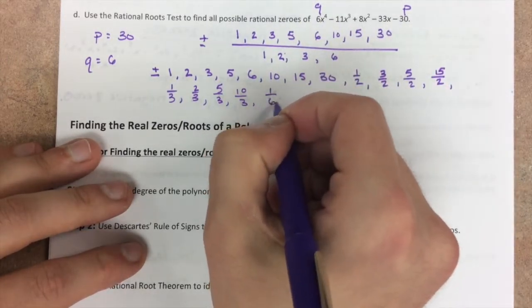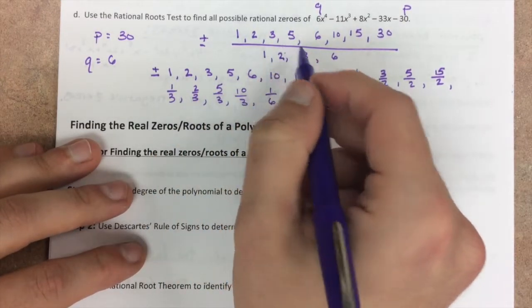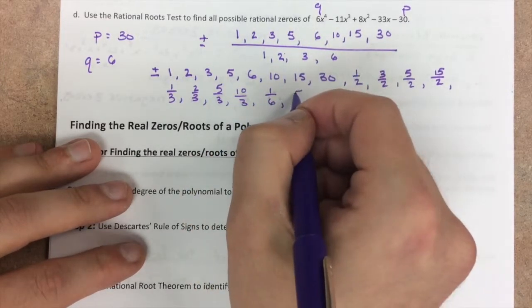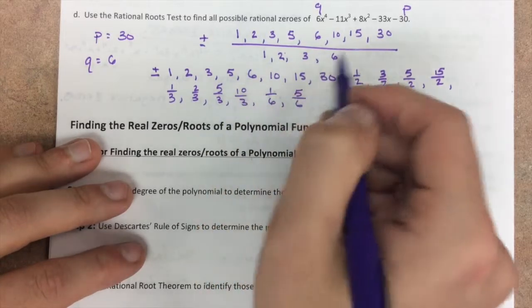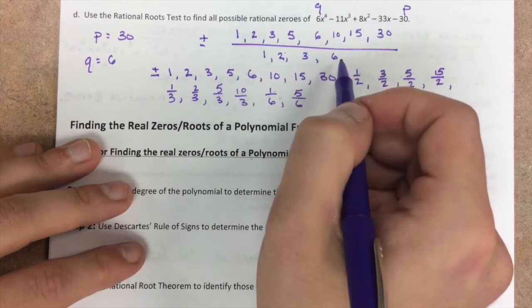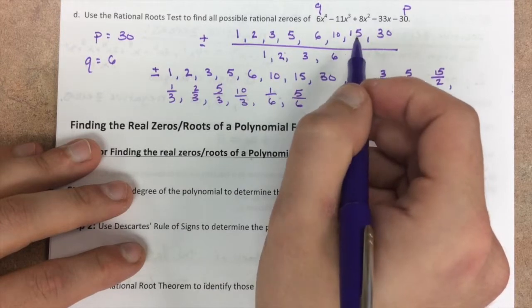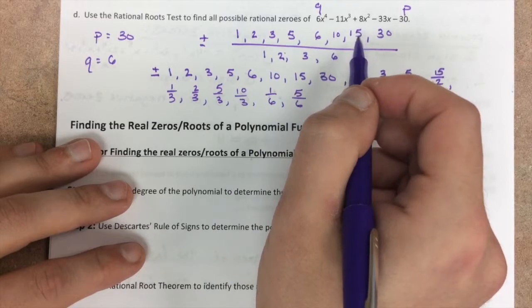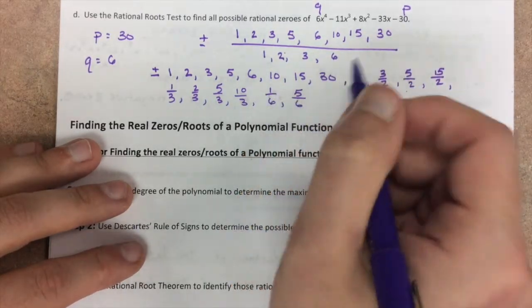So 1 over 6. 2 over 6 is 1/3. 3 over 6 is 1 half, which is included. 5 over 6. 10 over 6, which is 5/3, which is included. 15 over 6, which would be 5 halves, which is included, and 30 over 6 is 5.